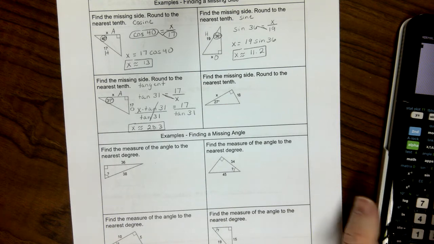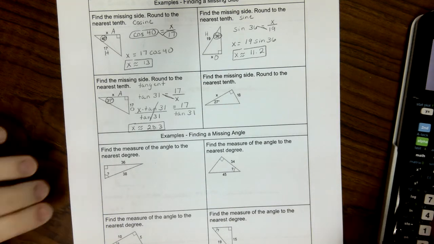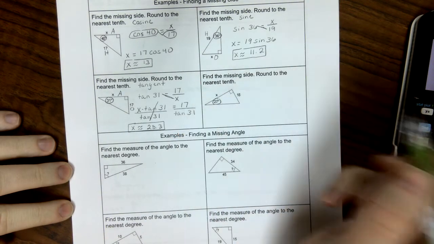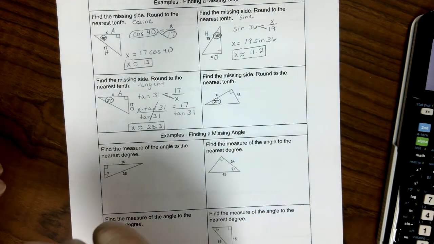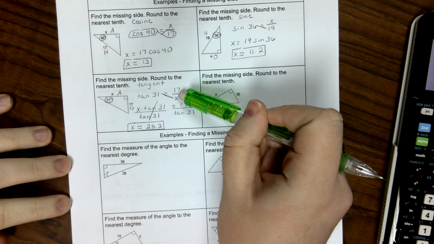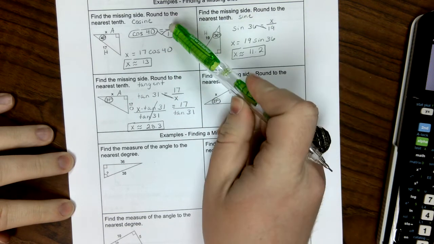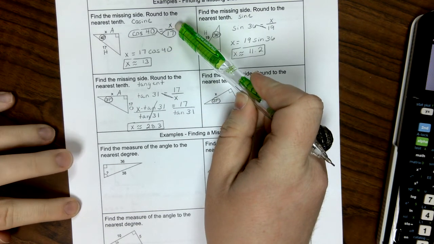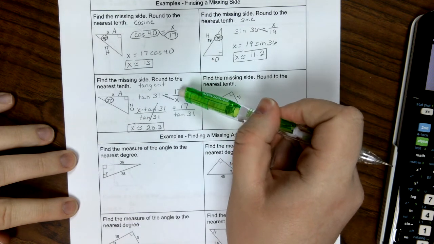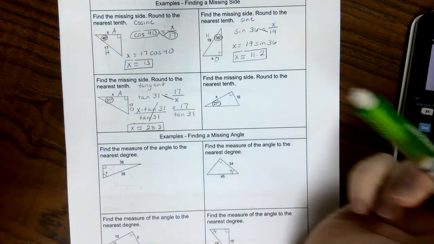And this last one's just to double check that we know what we're doing. Also, before I get to that one, notice on the cosine and sine we had x on top, and the tangent problem we had x on the bottom. That was just luck of the draw.